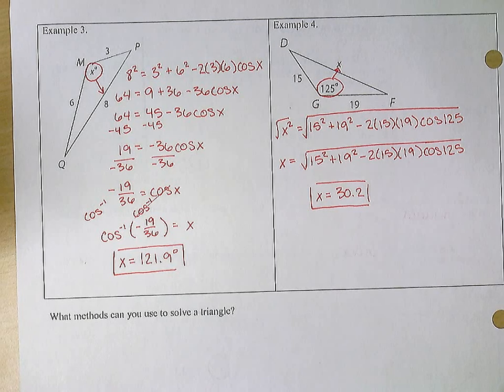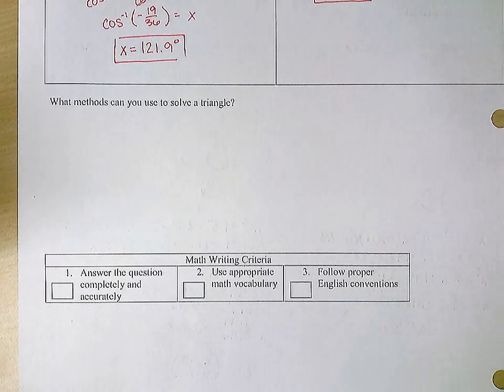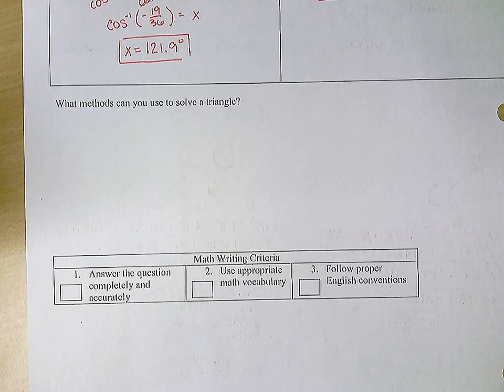All right, last question I want you to discuss in your groups here. So what methods can you use to solve a triangle? What are the different methods you can use to solve a triangle?